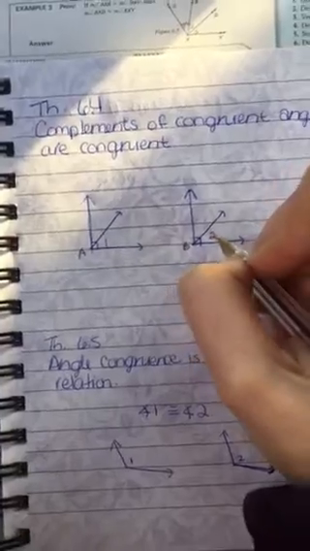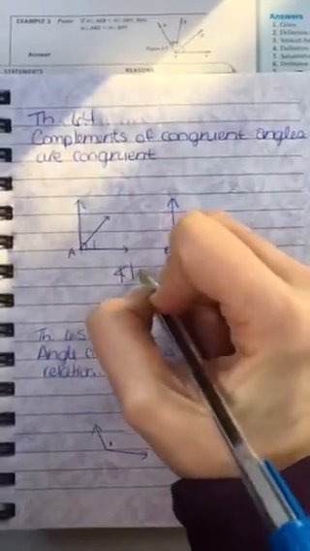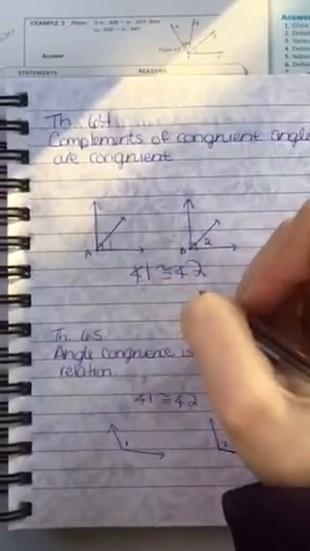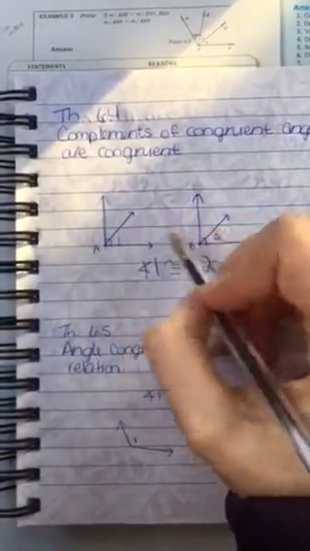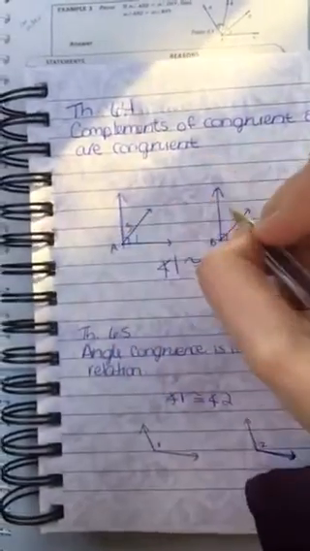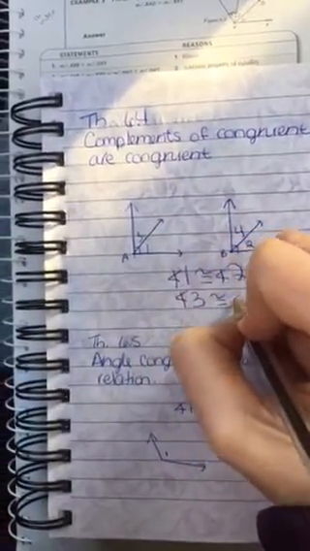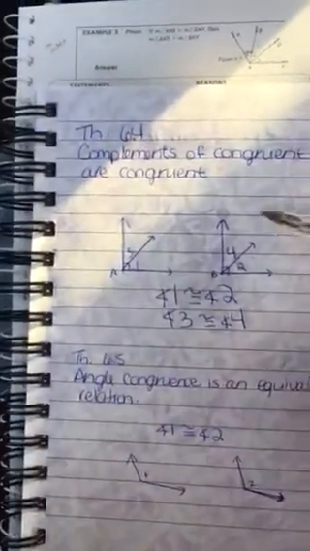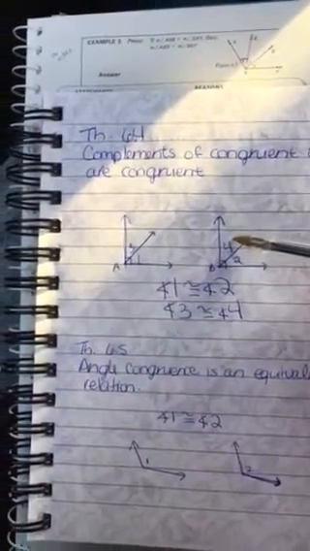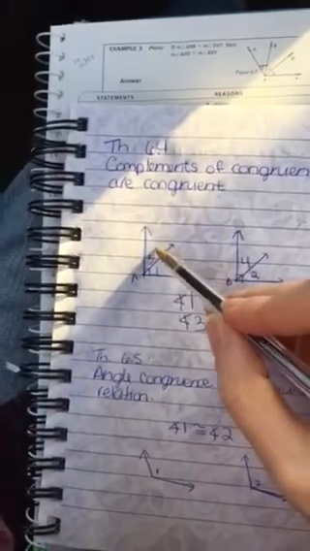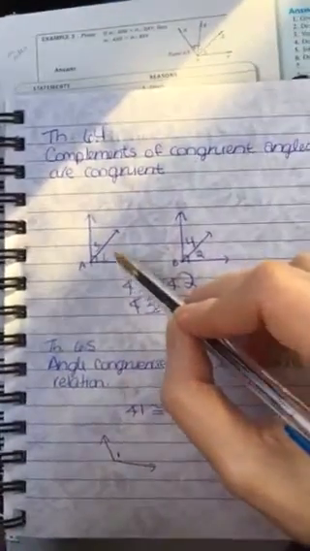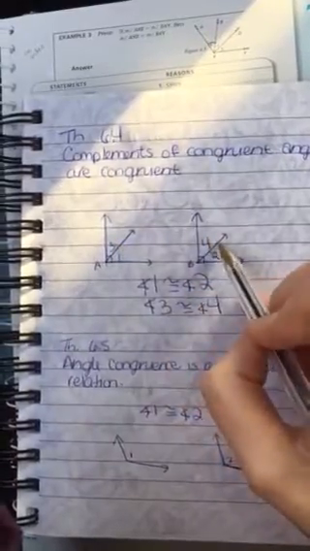So we'll call this angle 1, we'll call this angle 2. Okay, so we know that angle 1 is congruent to angle 2. If that's true, and when both of these added together they equal 90 degrees, then we can also say that this angle is going to be congruent to this angle. Because angle 2 plus angle 4 is going to be 90 degrees, and angle 1 plus angle 3 is going to be 90 degrees. If angle 1 is equal to angle 2, then angle 3 has to be equal to angle 4, making them congruent. Okay?